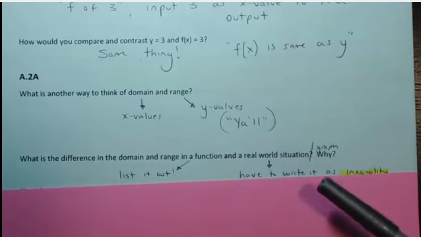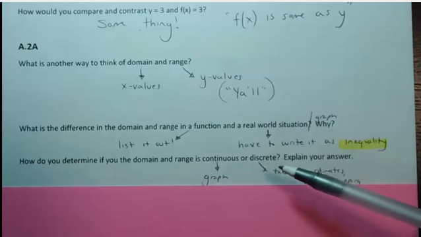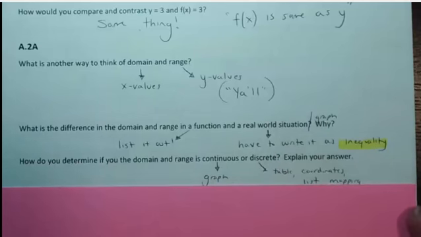Next question, how do you determine if the domain and range is continuous or discrete? Remember, continuous means it's a graph, and discrete is probably when it's just specific points, so that comes from a table, coordinates, mapping diagram, anything like that.